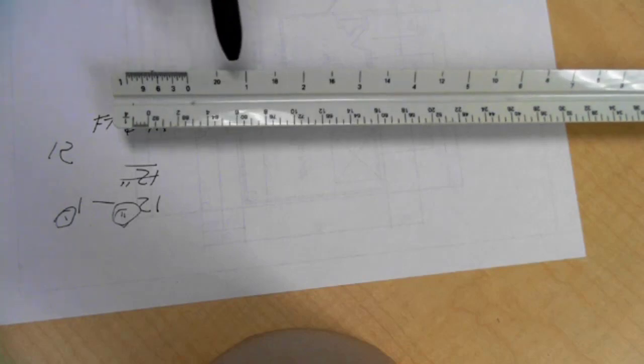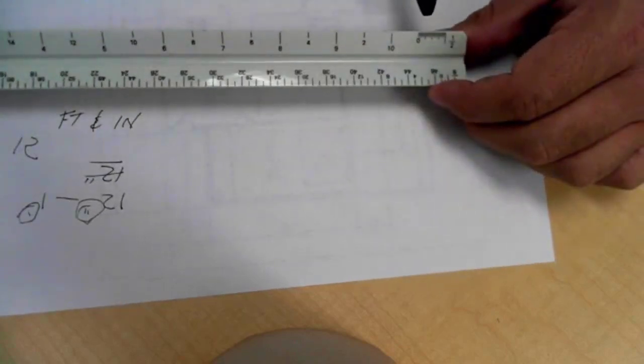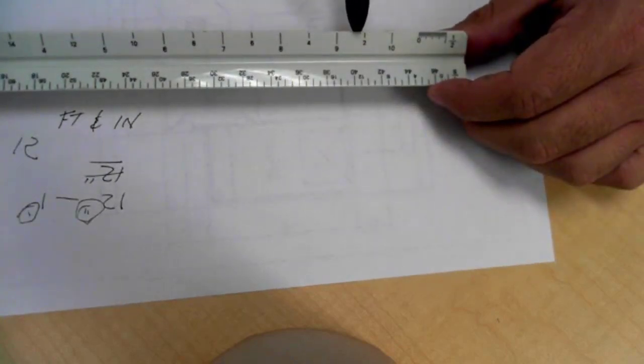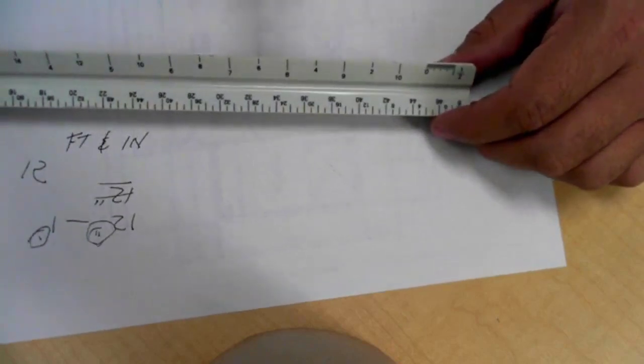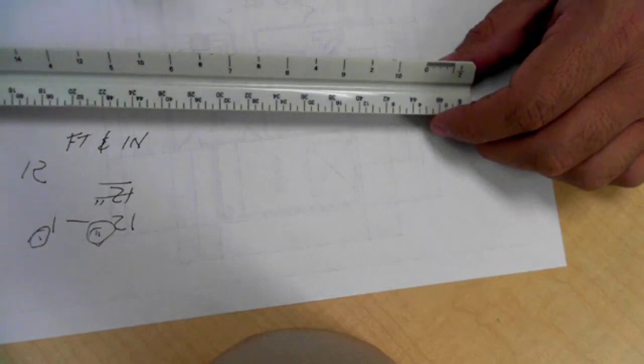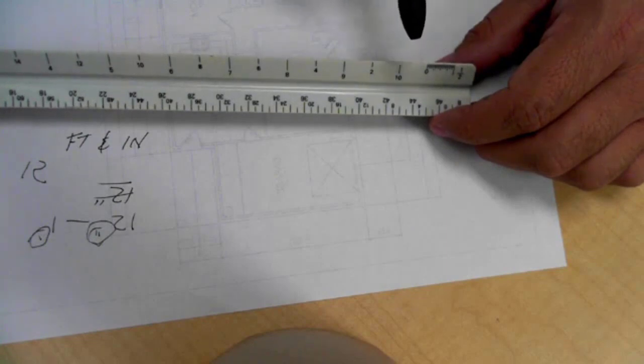Now, the ones that I'm counting right now, 1, 2, 3, 4, or if I go there on this scale, 1, 2, 3, 4, these are feet. Right? These are feet. Best way to think of it is, okay, what 0 is, the big spaces are feet, the small spaces are inches. Okay? Are we good? So 0 divides feet and inches.